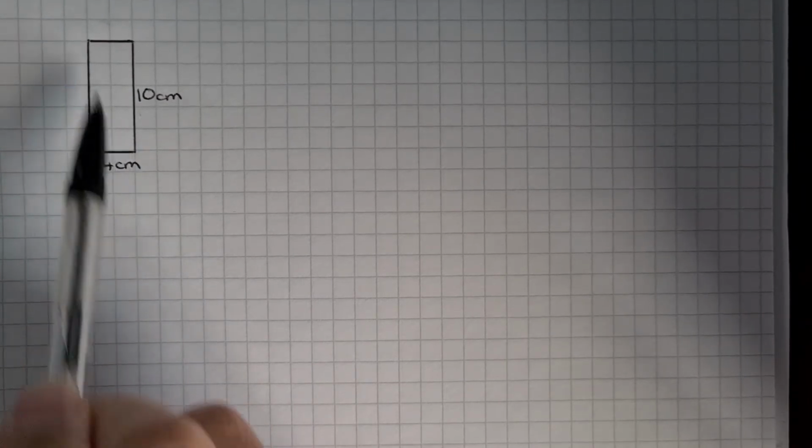Now, if you have a rectangle and you've only been given the lengths of 2 of the sides, because we know that the perimeter has to be all of the sides added up together, and because with rectangles, this line and this line is the same, and this line and this line is the same, we can fill in the missing sides.